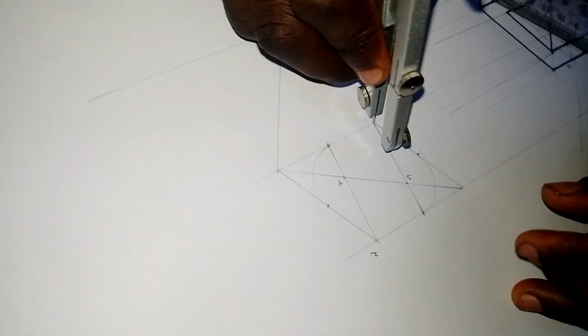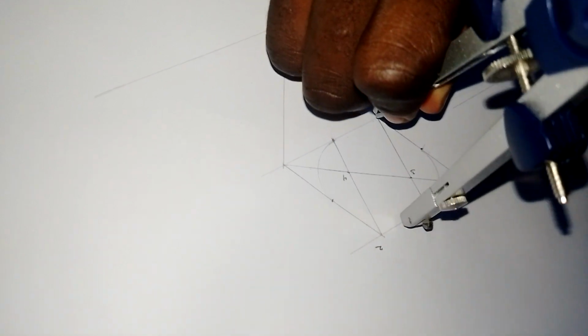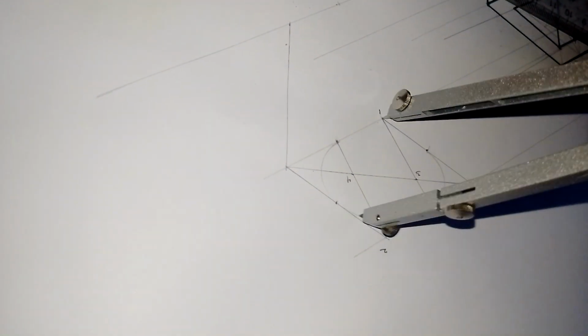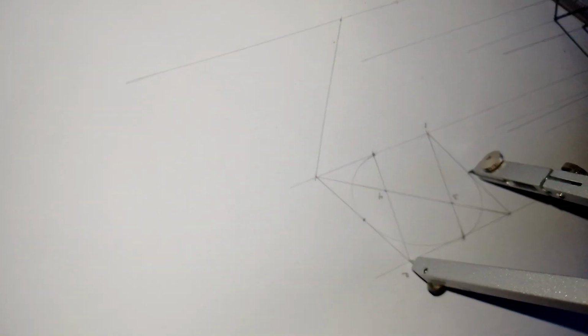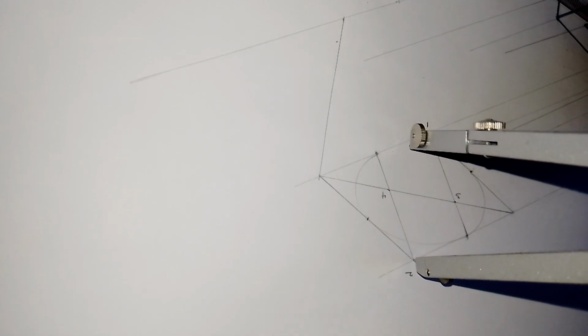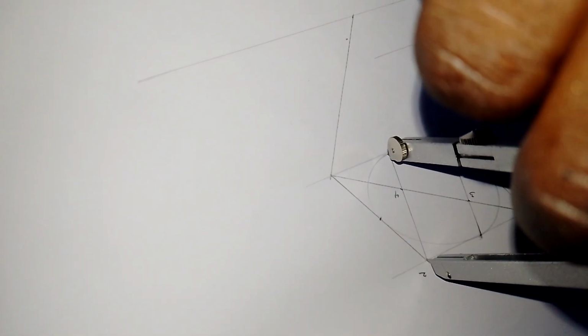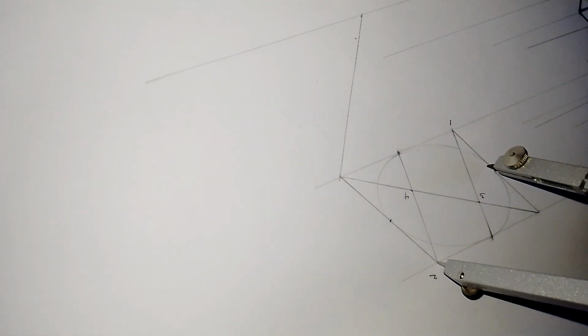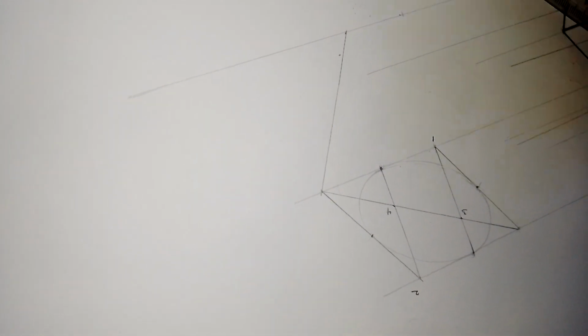Therefore, standing at 1, draw the other curve. That one. Standing at 2, you draw the other curve. You can repeat that using HB.